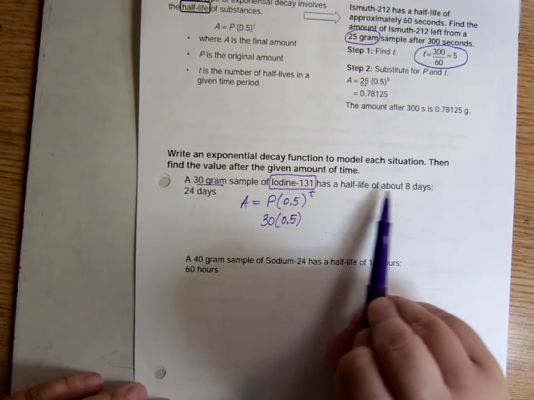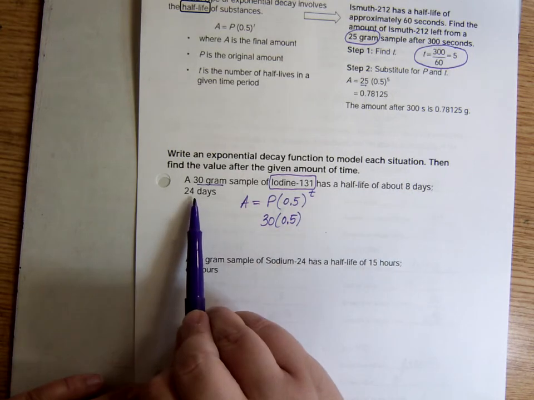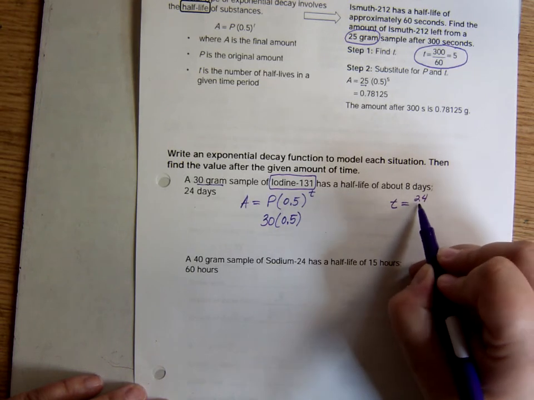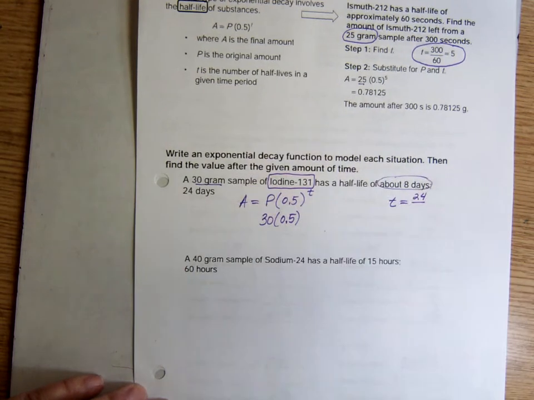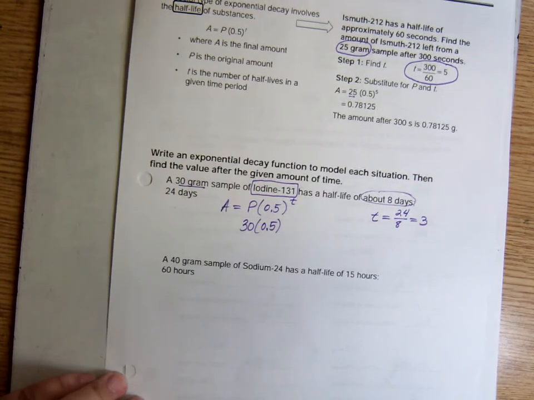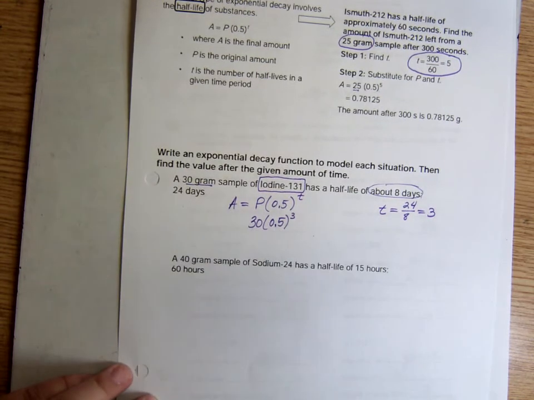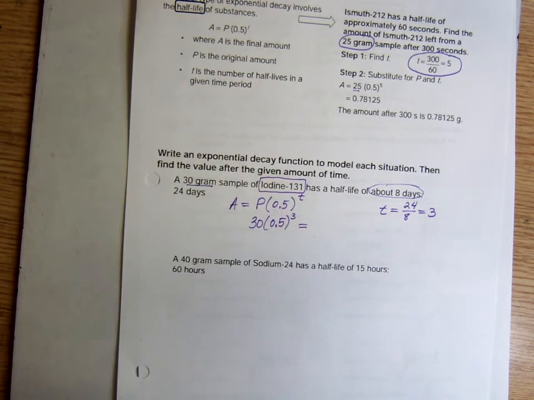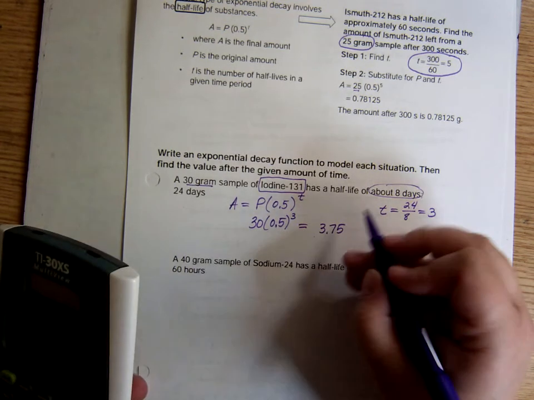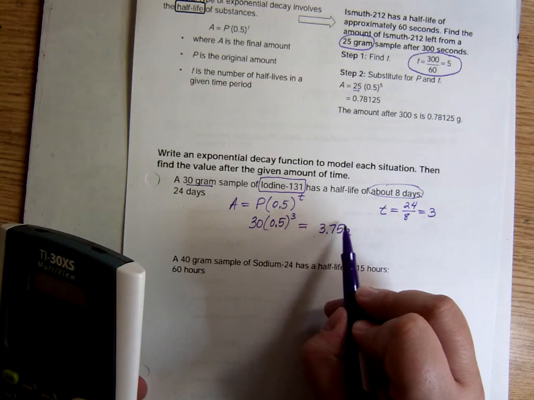It has a half-life of about 8 days, and we're checking about 24 days. So my time is going to be however many of the standard time period, the half-life time period, have passed. 24 divided by 8 says 3 of them have passed. So my T is 3. So I'm going to do 0.5 to the third. That gives me 0.125 multiplied times 30, and I get 3.75. So after 24 days, 3.75 grams are left.